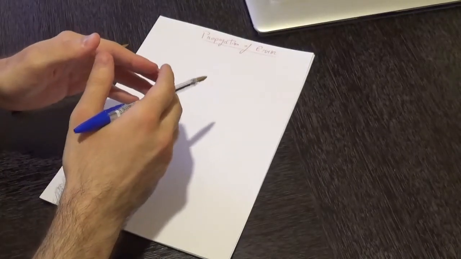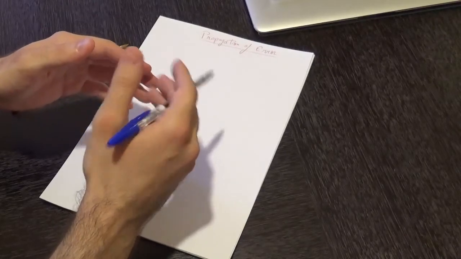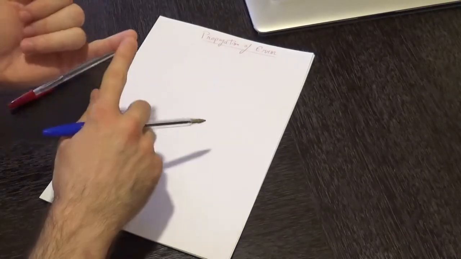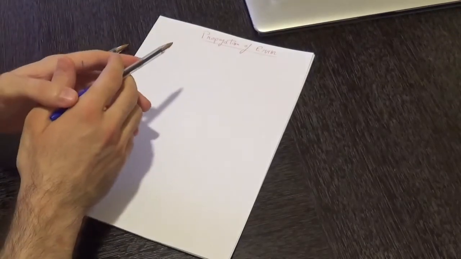Today's session is going to be a continuation of the previous part, as we are going to wrap up the introduction to error analysis by going over the propagation of error and the linear regression. Starting with the propagation of error.